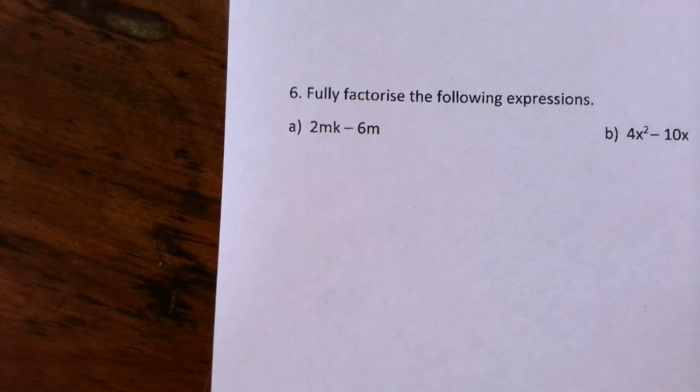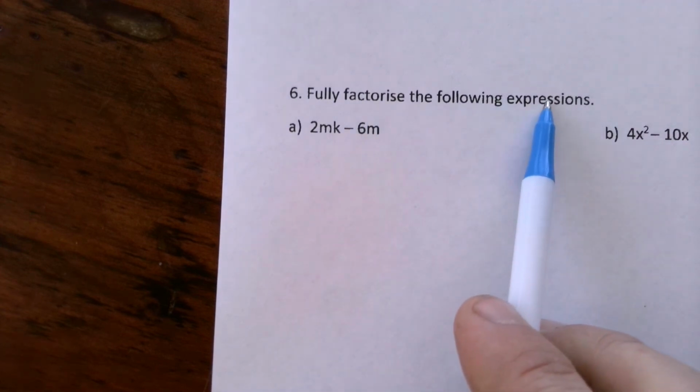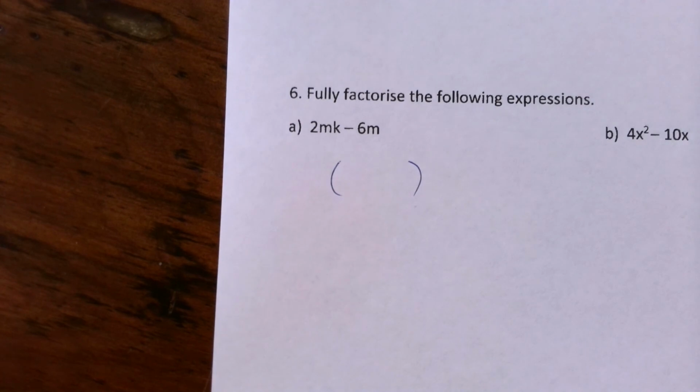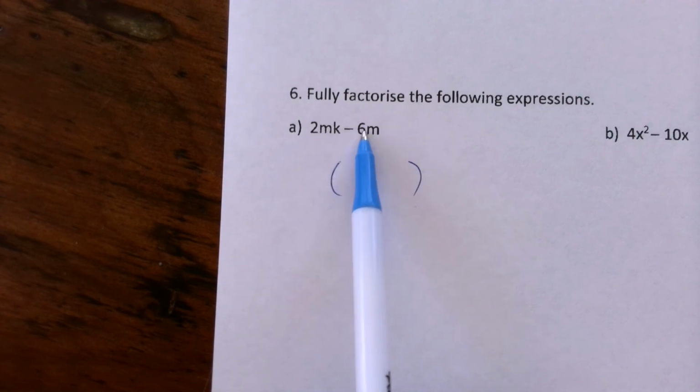In question 6a, we're going to use the skills that we talked about in question 5 about identifying the highest common factors in order to factorise these expressions. So in other words, I want to put brackets in, and I want to take as much outside the brackets as I can, okay? And I'll take the negative if I can too. So first of all, look at the numbers, 2 and 6.